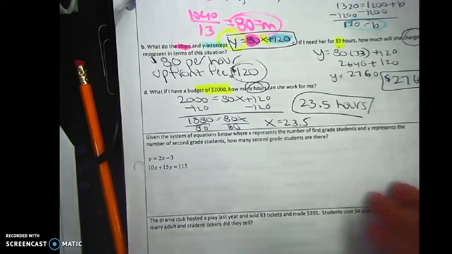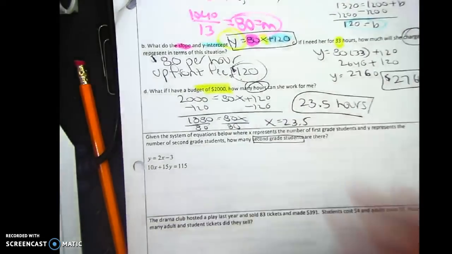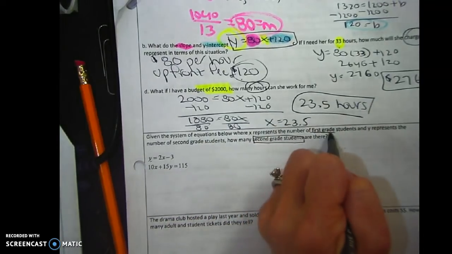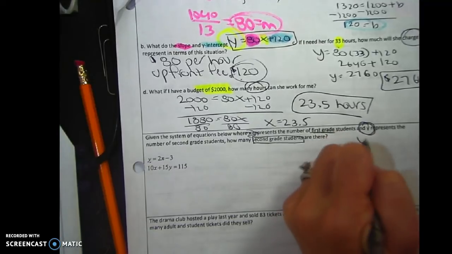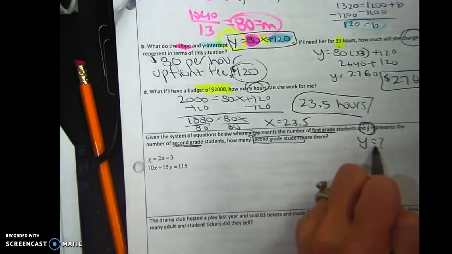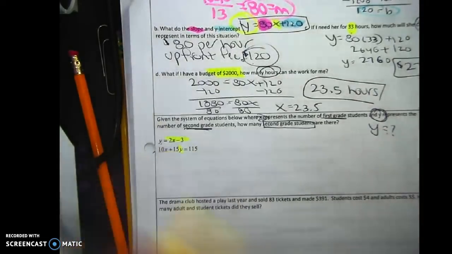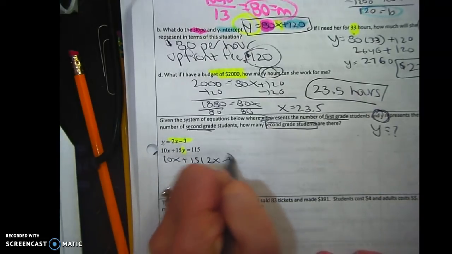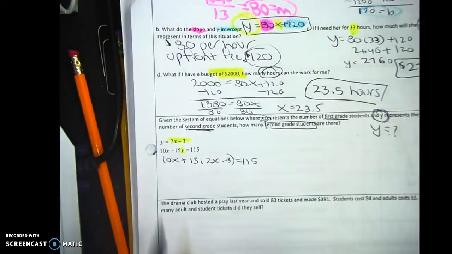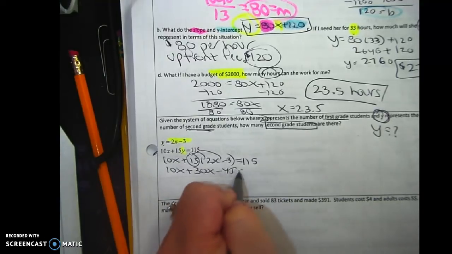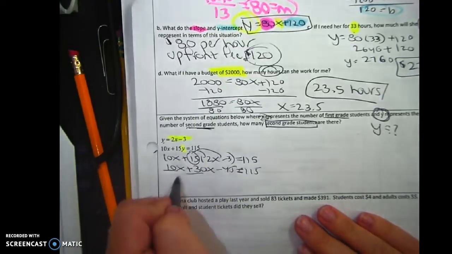I know I've got to solve it, but they're asking specifically for the second grade students. So if I see an X and a Y, I have to figure out X represents first grade. So they don't want me to solve for X. They want me to figure out what Y is, because Y is the second grade students. Now I can find X and then plug it in and get Y, but ultimately I need to know what my Y is. This, honestly, is really conducive for substitution. So I'm going to solve it by substitution. If you would like to solve it by linear combinations or graphing, that's fine with me. I don't care. Just make sure you get the right answer. Okay, put the same together.